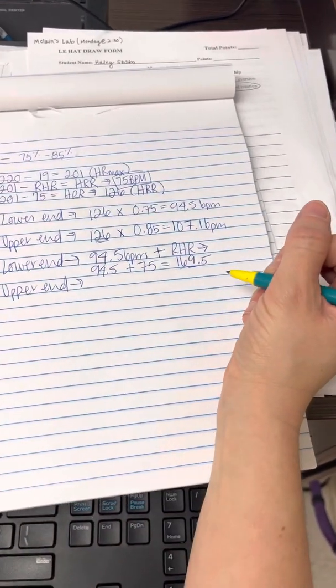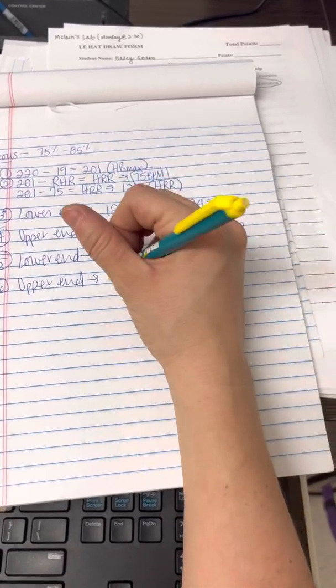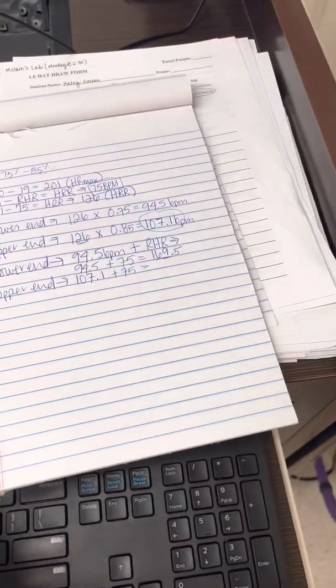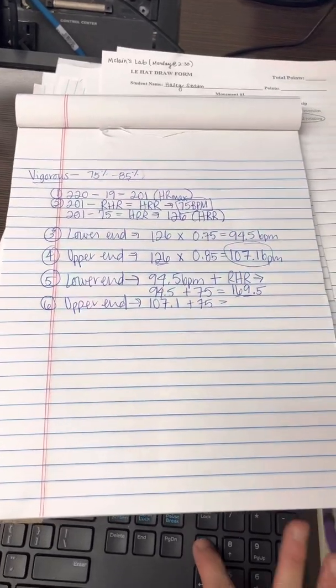Right? So we're going to take that 107 piece, 107.1 plus 75. Let's see what that is. It's 182.